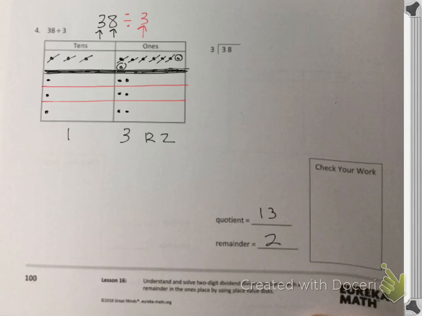But let's check to see if this is indeed correct. So let's do some standard algorithm practice. My standard algorithm is going to be right here. I'm going to list my multiples of 3: 3, 6, 9, 12, 15, and 18. I'm going to stop.